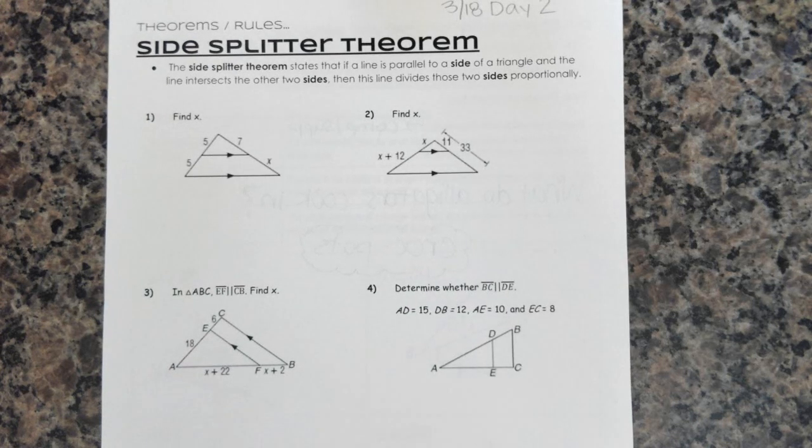Hey, all right, day 2. What we're going to do today is go over some of the little theorems, okay?